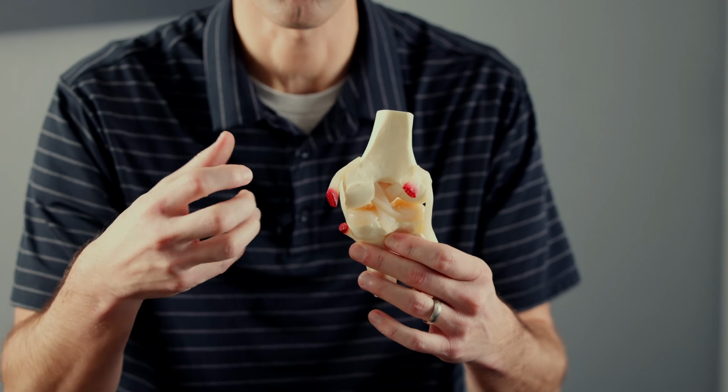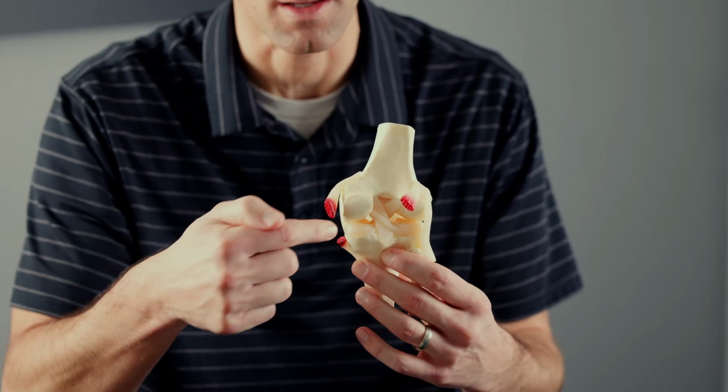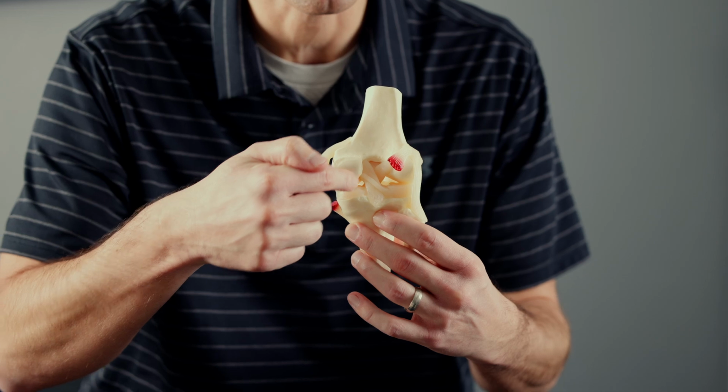And when you tear or strain or do something to the meniscus, it's usually the medial or the lateral, whichever one that you've torn, that is what gets injured, and it's hard to recover or heal because it gets very poor blood supply.